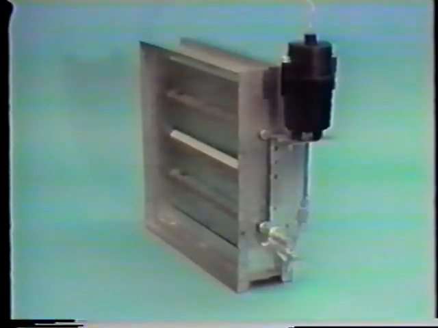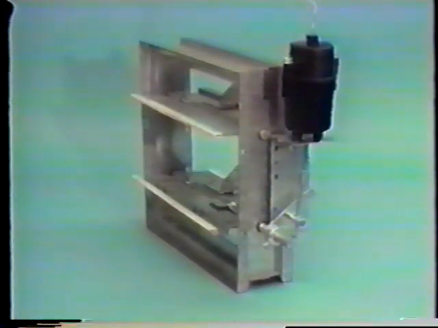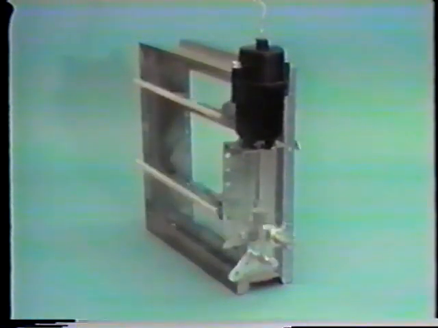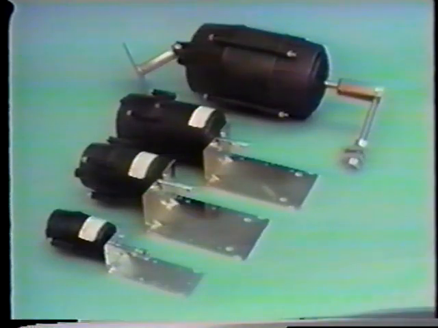A normally open damper is directly linked to the actuator. So when the air signal is removed from the actuator, the internal spring retracts the shaft and the damper returns to its full open position. A normally closed damper has its linkage connected so that when the air signal is removed from the actuator, the internal spring retracts the shaft and returns the damper to its full closed position.